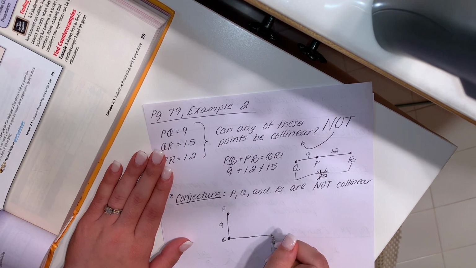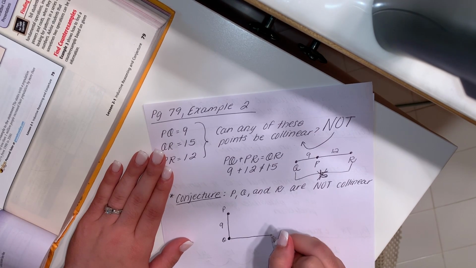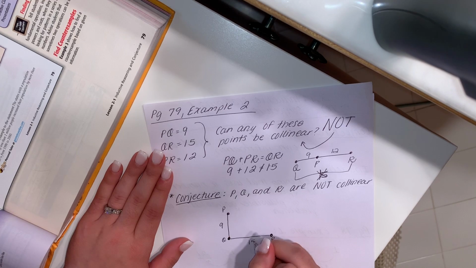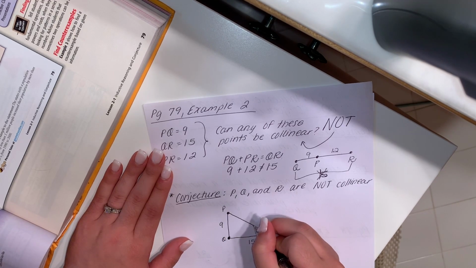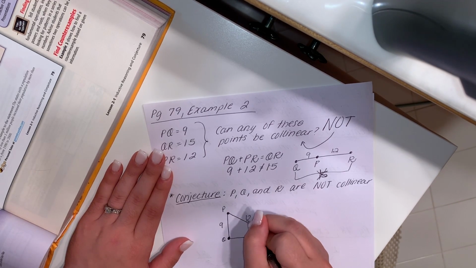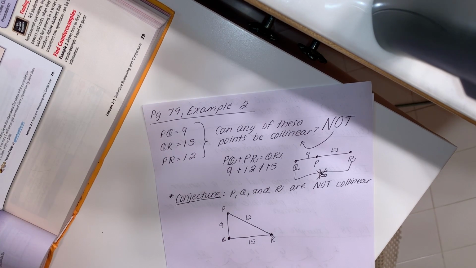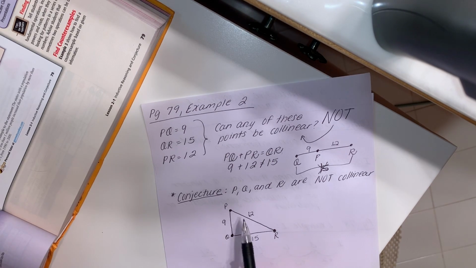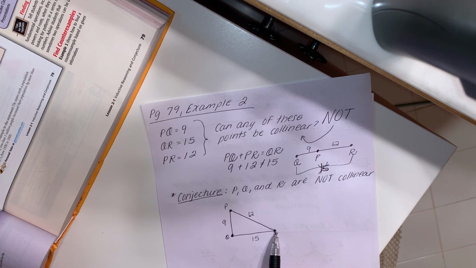QR, or maybe we can do QR, can be 15, and then PR, which is right here, can be 12, okay? So this could be an example of a triangle that you draw. There's many other triangles that you can draw, where you move the letters around. But as you can see, none of the points are collinear because there's 3 separate lines. None of them can be on the same exact line.